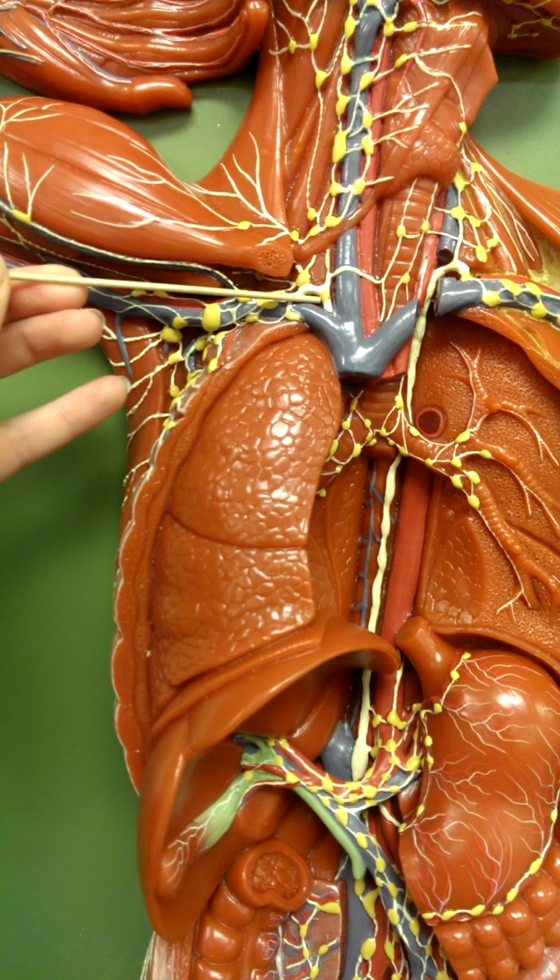Here's our lymphatic man model. We can see a wide variety of nodes. All of the thin white lines are going to be lymphatic vessels, and then the yellow spherical looking structures are going to be nodes. We can also see the two ducts, the two collecting ducts.